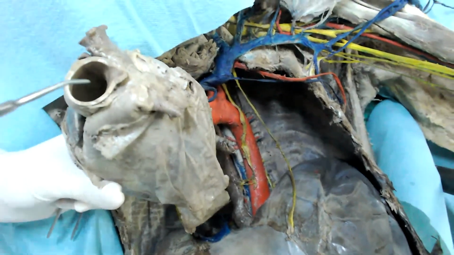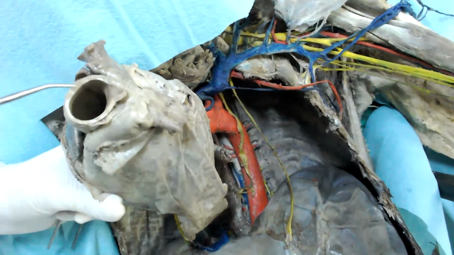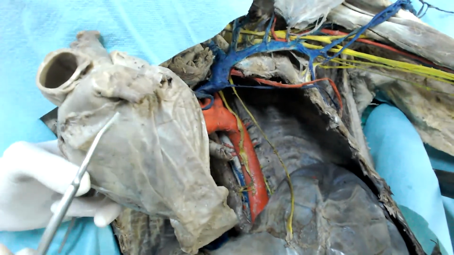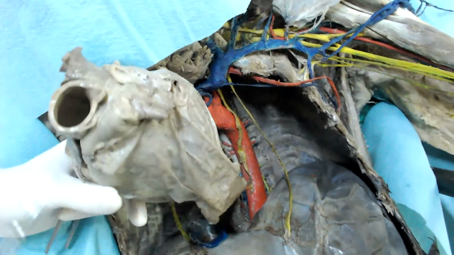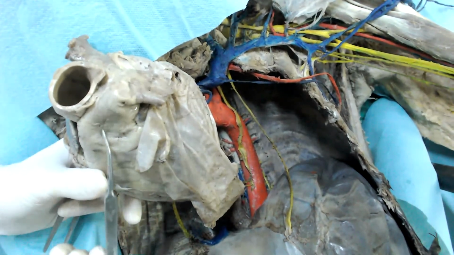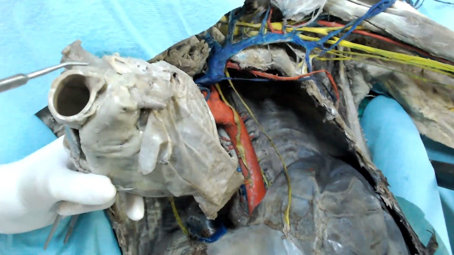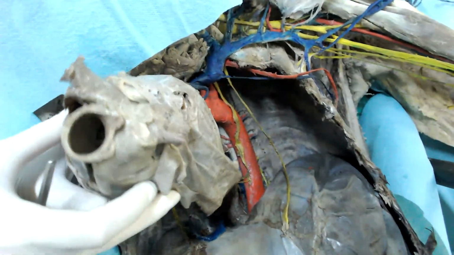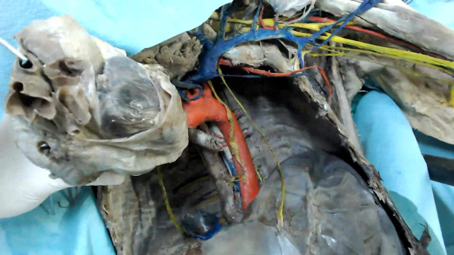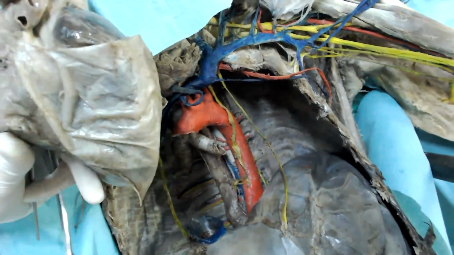The opening here is the ascending aorta. Then this is the pulmonary trunk, and then you have the two pulmonary arteries.